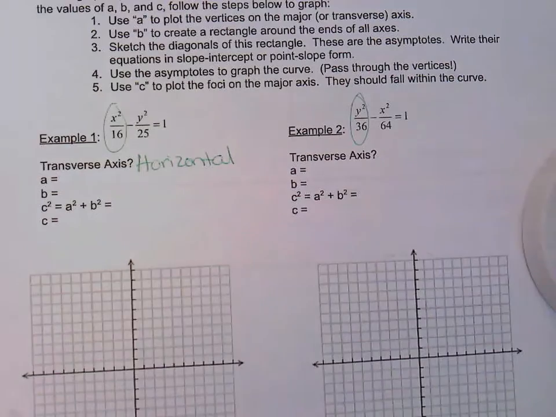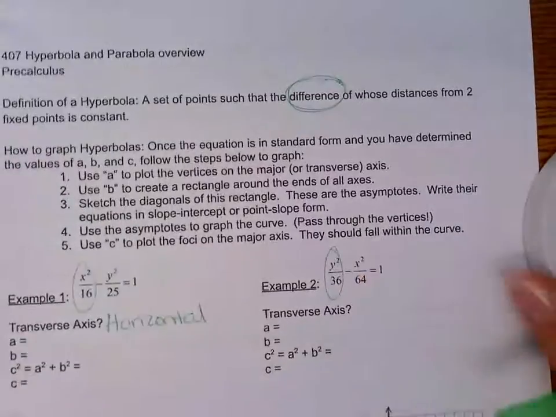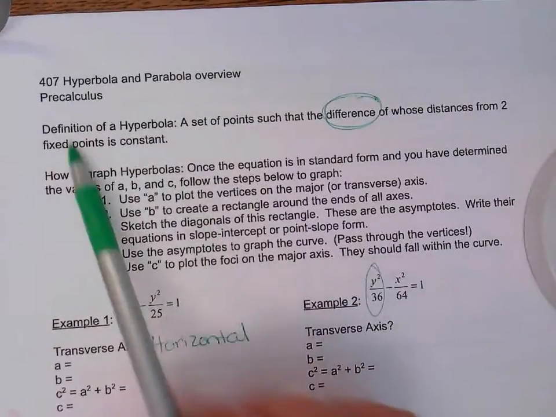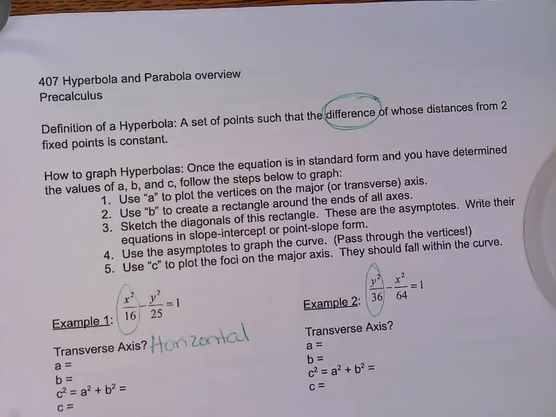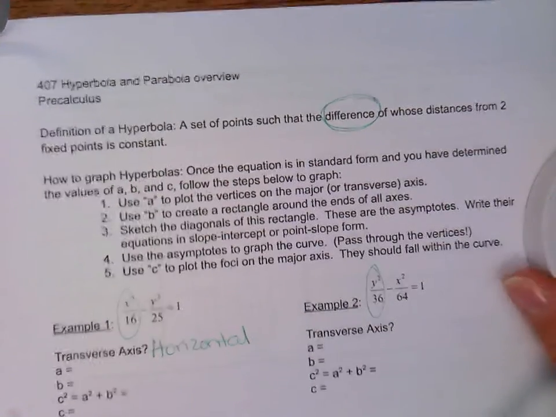Does everyone have these notes, 407, in your notebook? I'm on 407, not 407C, not the one I just gave you today. It's called 407 Hyperbola Parabola Overview. Does anyone not have that? You're all good of where we are?